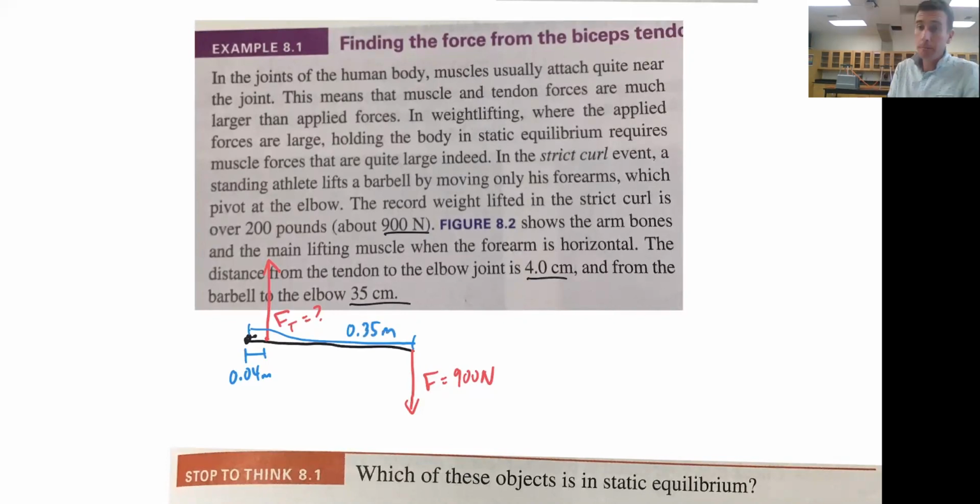Okay, so I know that in this case I have 2 torques because there's a pivot point right there. And so I need to set the torque equal to the other torque, and that's force times distance equals force times distance, or radius. So I could use R for radius instead if that works better.